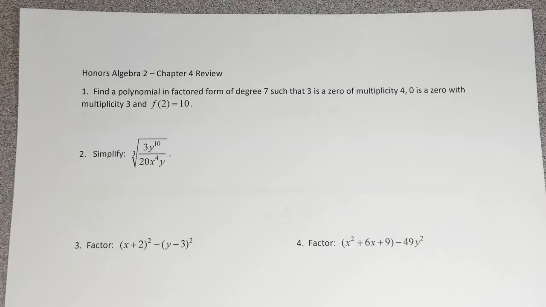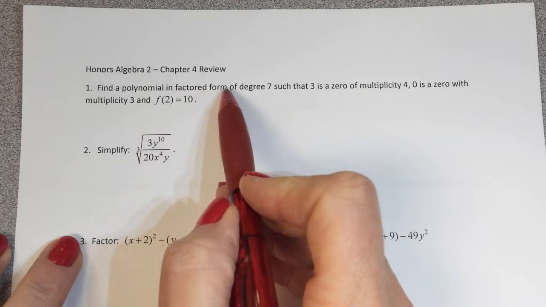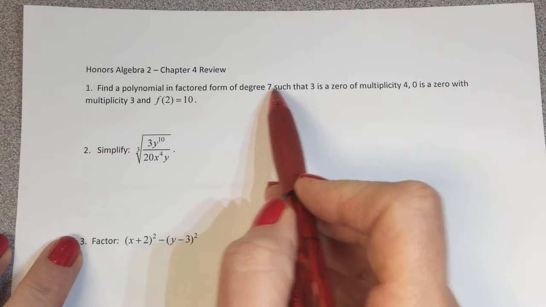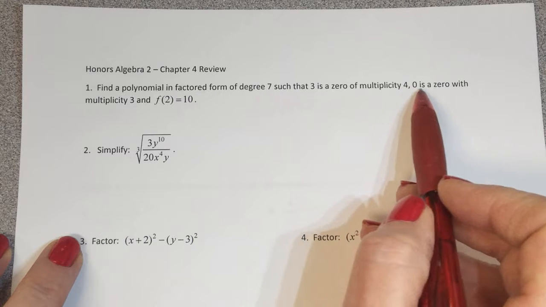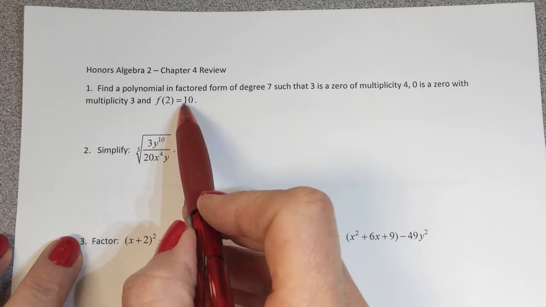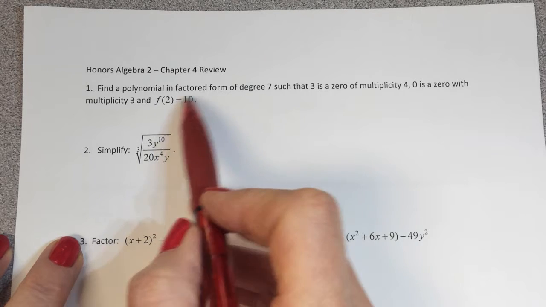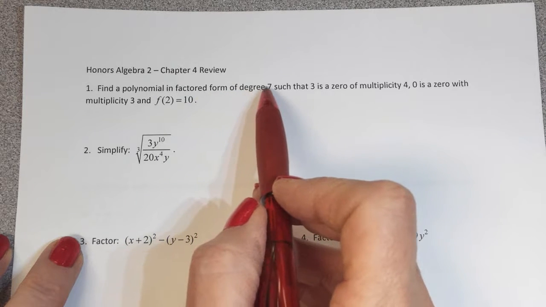Right, so we're going to look at some review problems over our extension review chapter 4. This first problem says to find a polynomial in factored form of degree 7 such that 3 is a 0 of multiplicity 4, 0 is a 0 with multiplicity 3, and f of 2 equals 10. This is a problem on your review packet that everyone seems confused about. So let's talk about what it means to have a degree of 7.